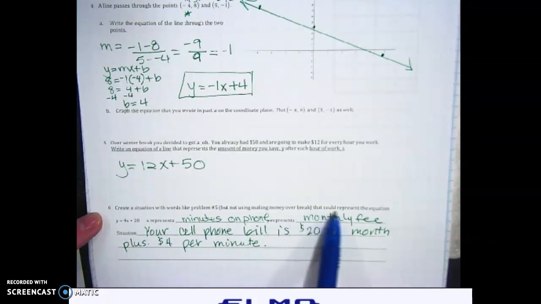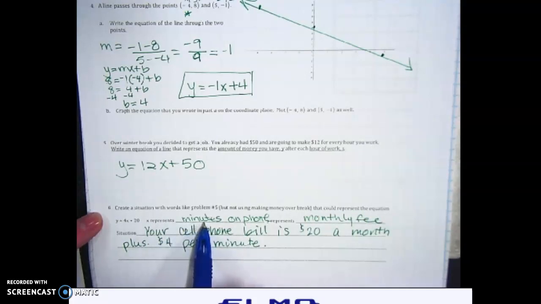Question number 6, create a situation with words like problem 5 but not using or making money over break that could represent the equation. So I used cell phones because everybody loves their cell phone. So I let X represent the minutes, Y represented the monthly fee. Your cell phone bill is $20 a month plus $4 for every minute.